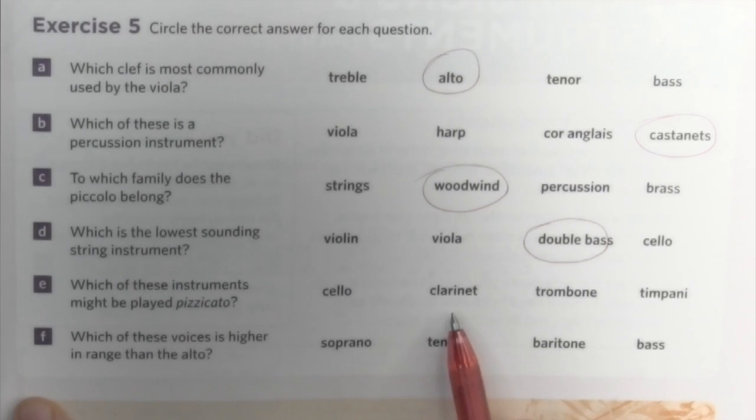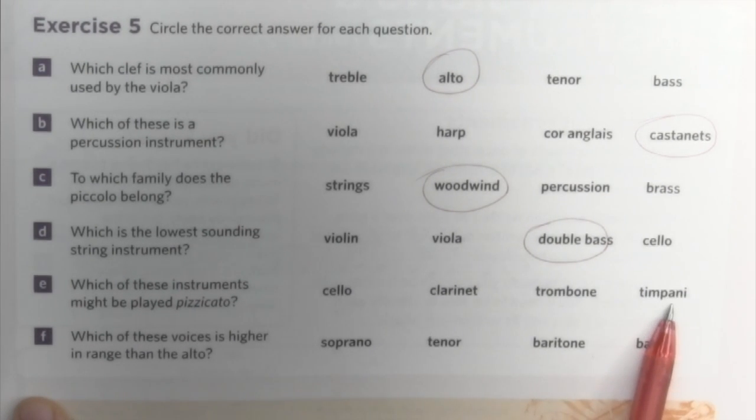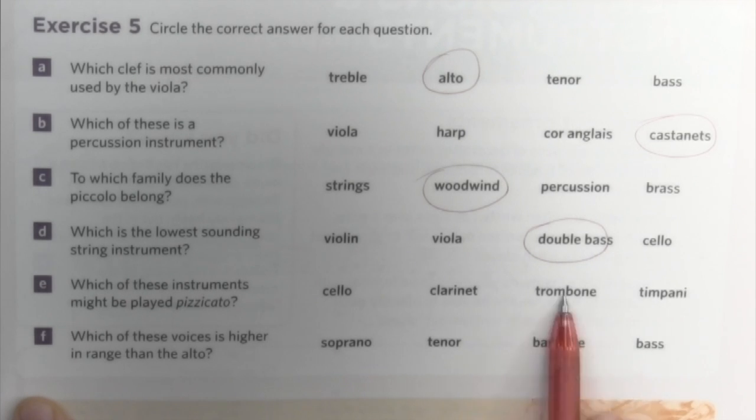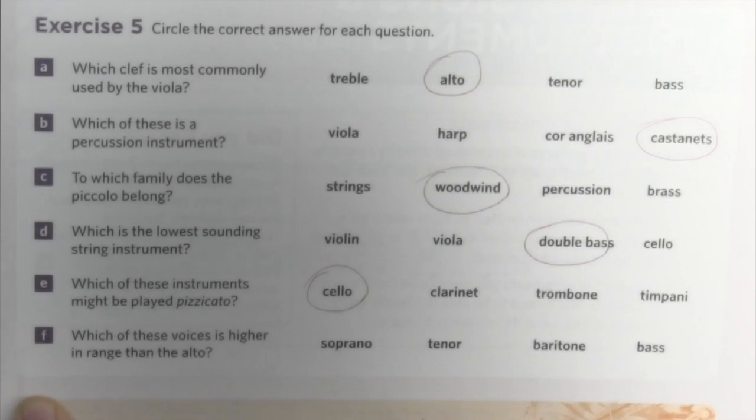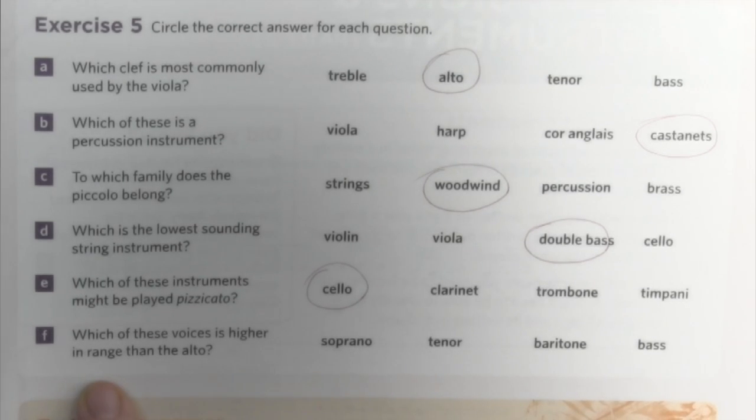And so the only one, not timpani, that's a percussion instrument. We blow for these two instruments, so the only one is the cello, because the cello has the strings, it's a string instrument, and the strings could be either plucked or stroked with a bow.